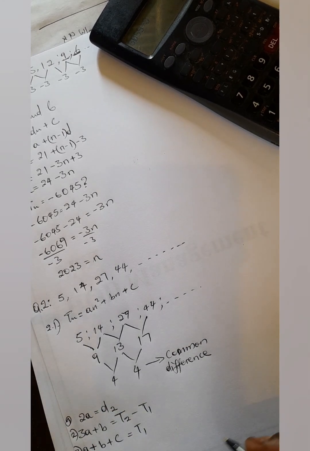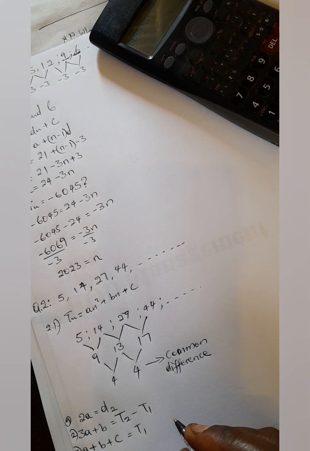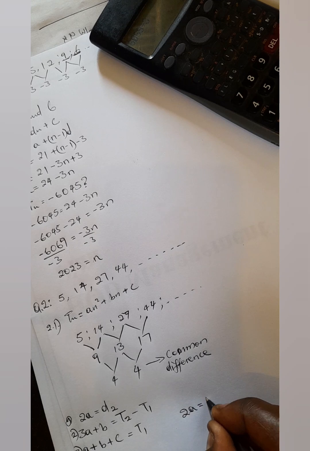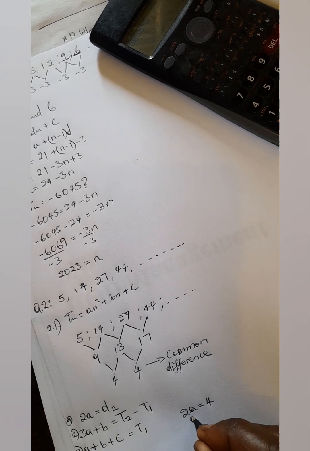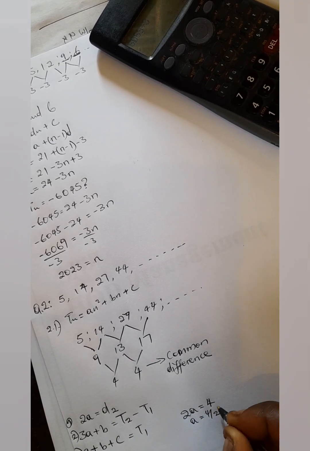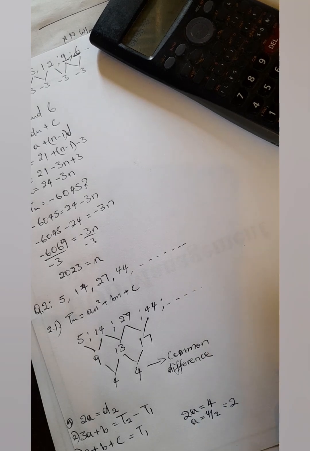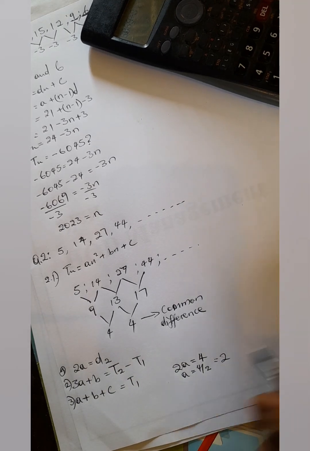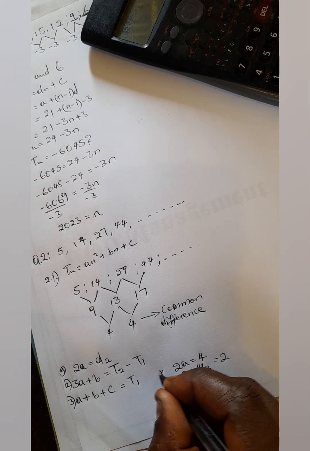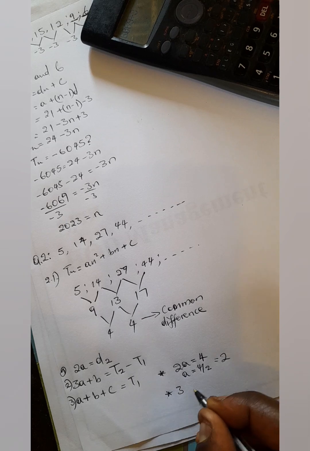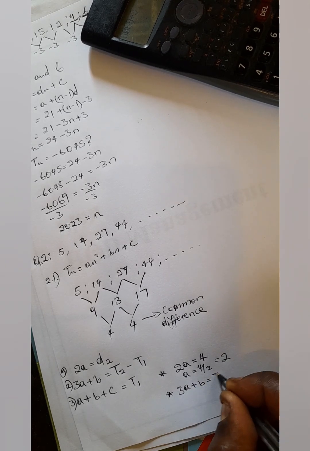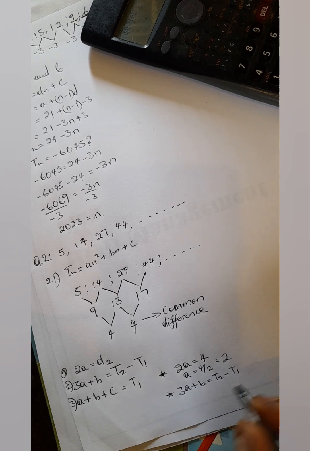So from condition number 1, we can find a. 2a is d2, which is your 4. a is 4 divided by 2, which is 2. So after finding a, we can find b. 3a plus b equals t2 minus t1.